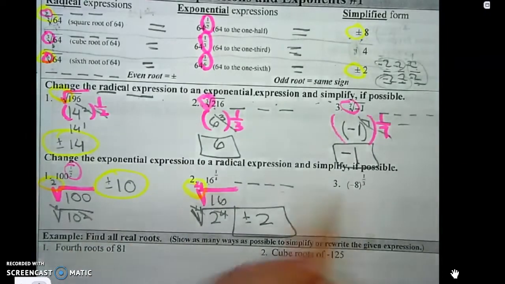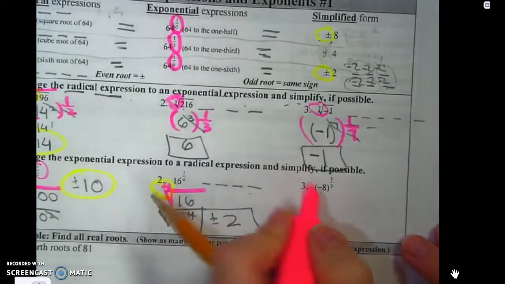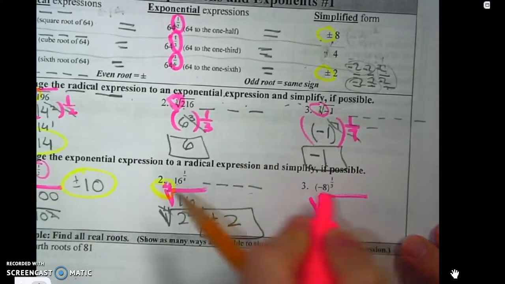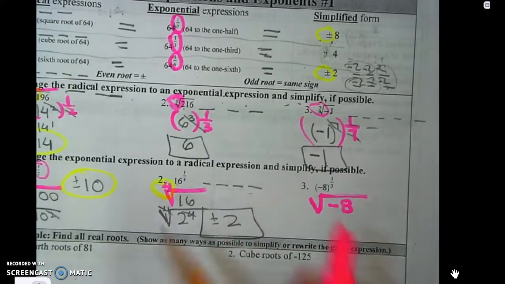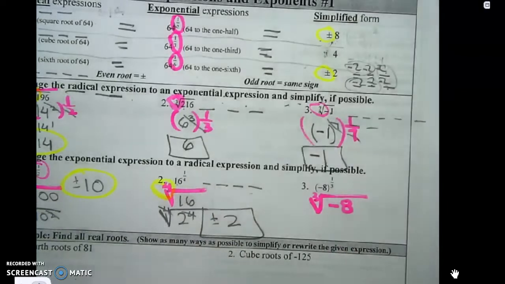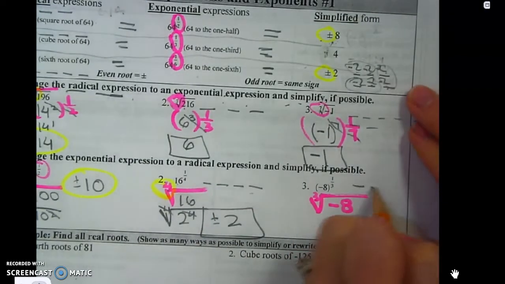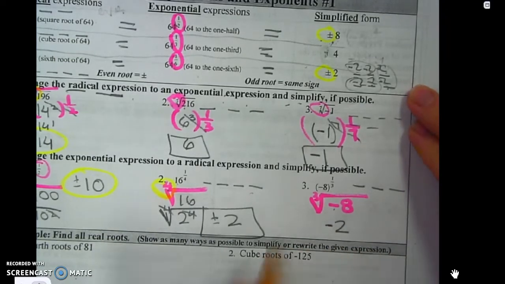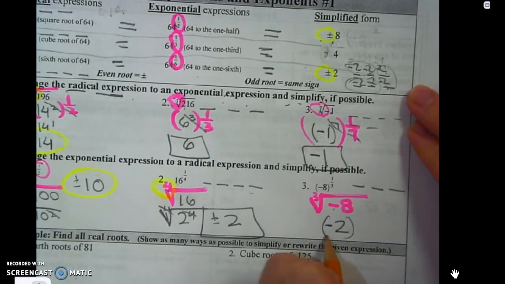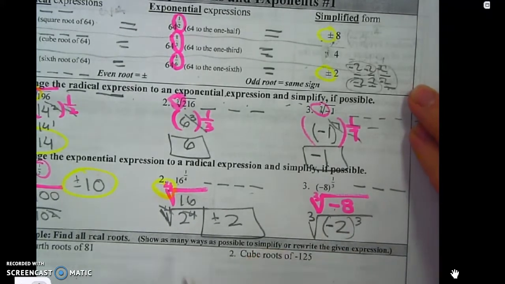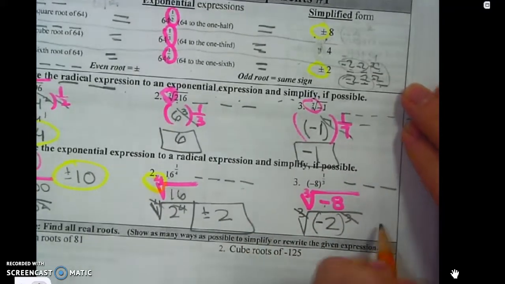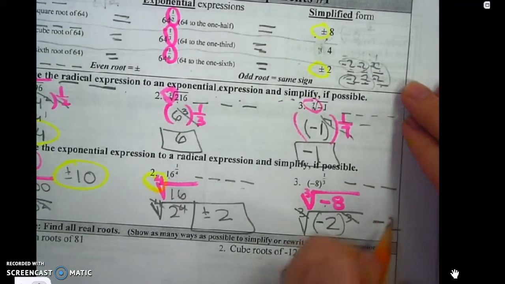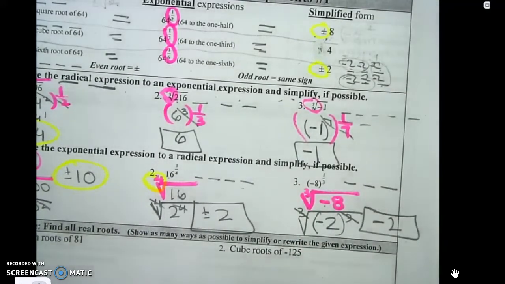Next one. Put this in rad form. Cube root, I'll fit it better. There we go. So now I have to figure out what times what times what is 8. That's 2, and it's negative. So -2, put it in parentheses when it's negative. Cubed, cube root, those cancel. The answer is -2. You can't have a plus or a minus because the answer is negative, and it's an odd root.